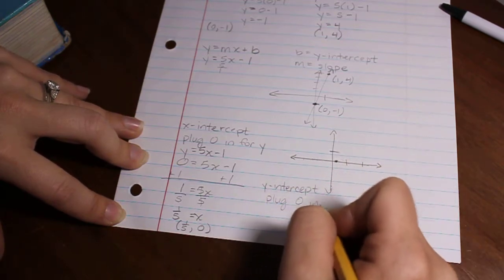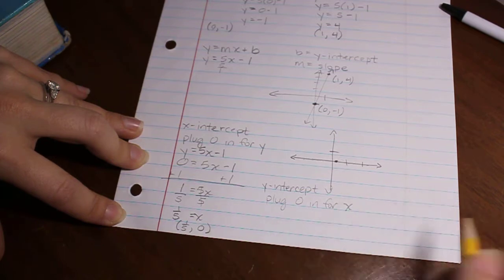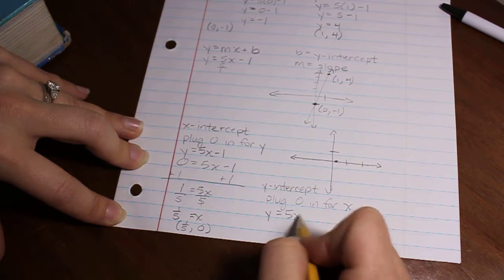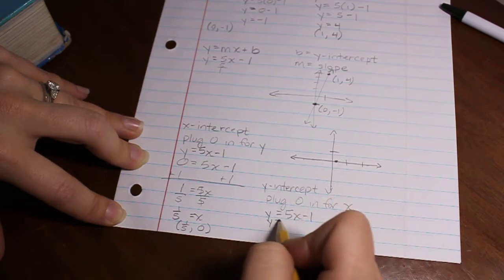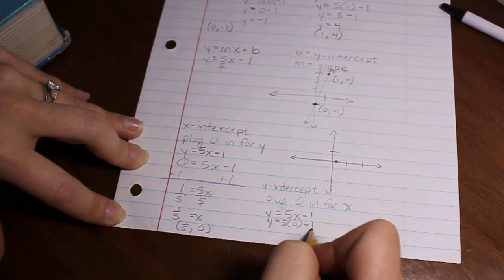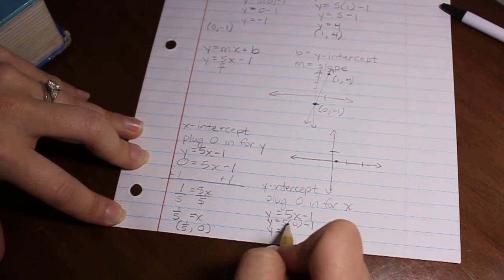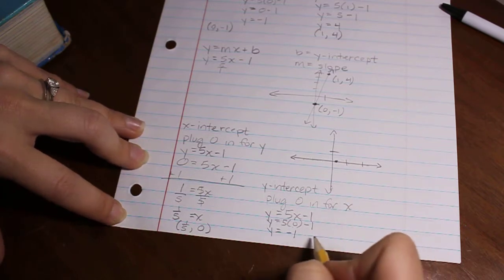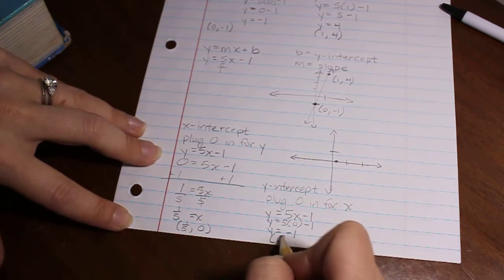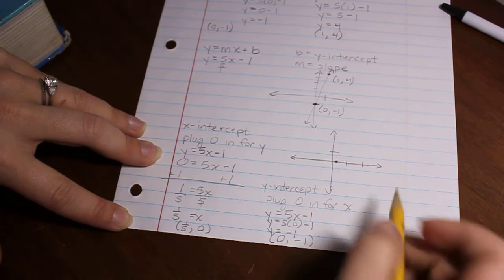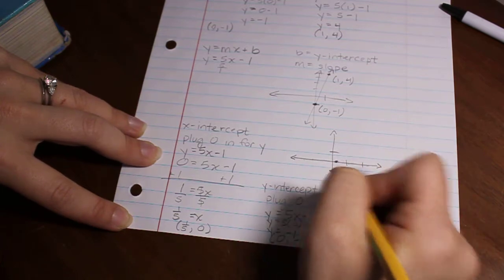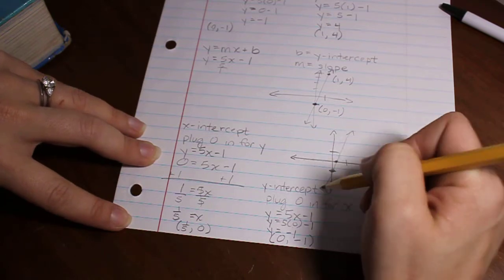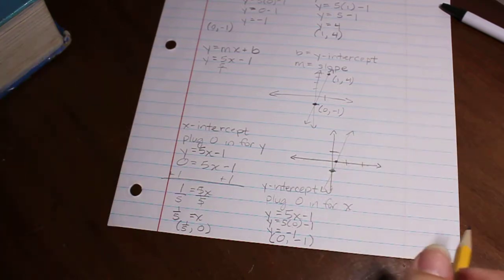Plug 0 in for x. So, well, this one's kind of easy. y is equal to 5x minus 1. If we plug in 0 for x, we are given 5 times 0 equals 0, so minus 1. y equals -1. So if x is 0, y is -1. That is another point on that line. So we have 2 points. That's all we need to draw what that line looks like.